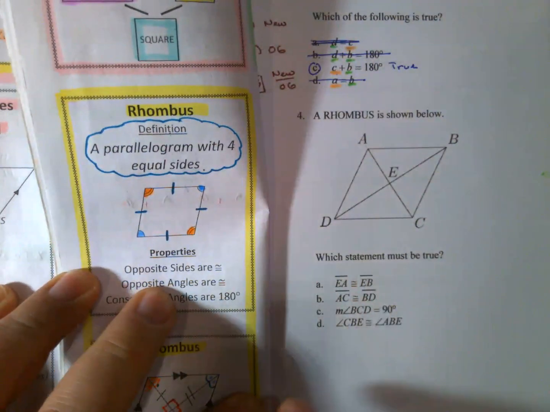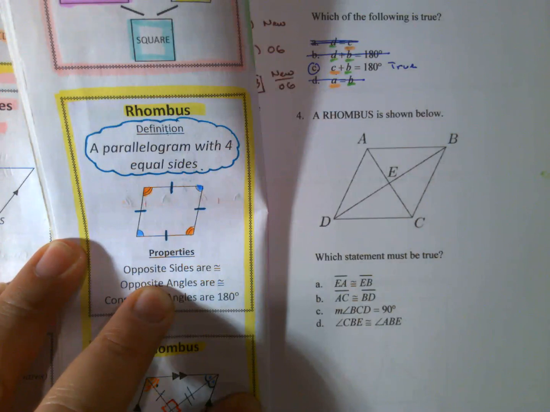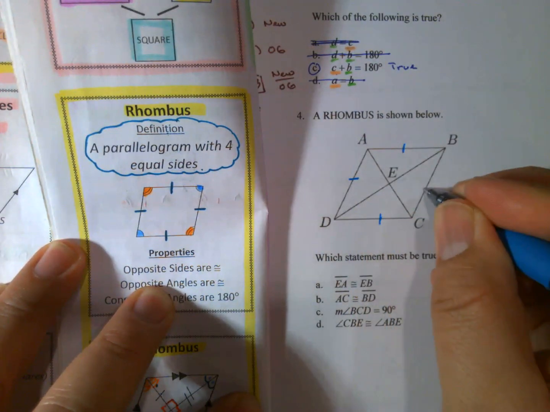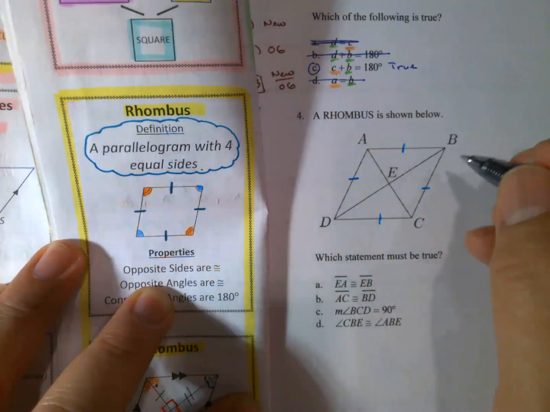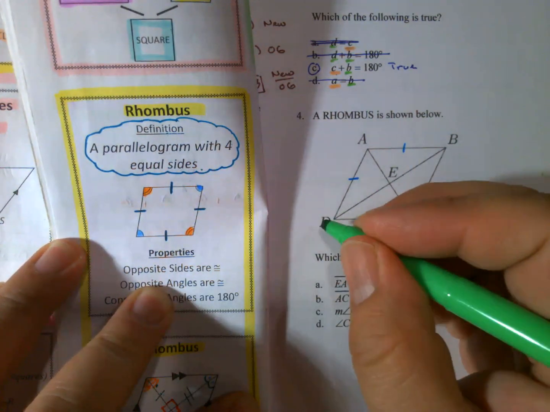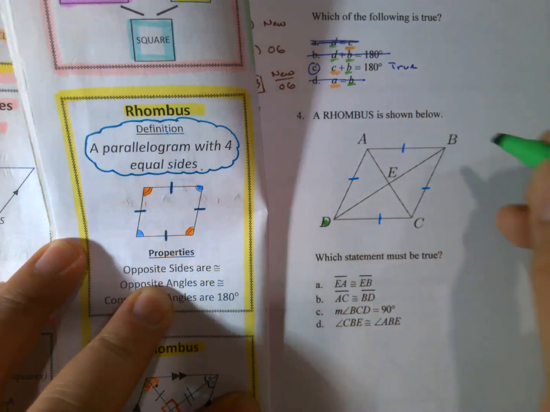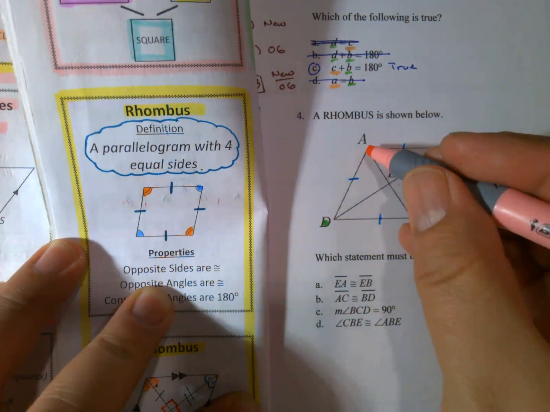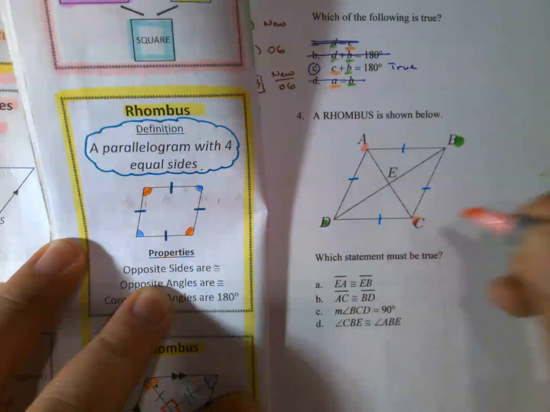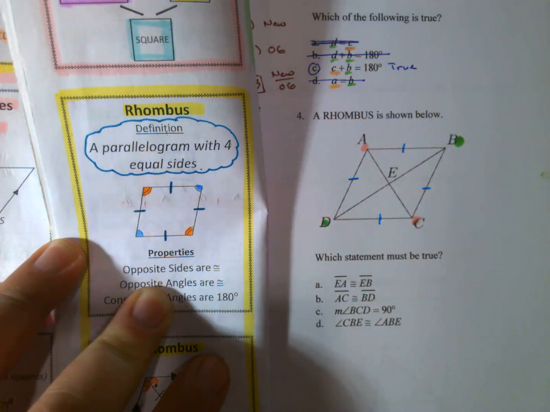So in a rhombus, we know all these sides are equal. So I'm going to bring all of this in. These are all equal to each other, and the big angles are equal to each other. So if I did that green and orange thing, the big angles are equal to each other. But I don't want to put that in the picture here because notice how they're being cut. So let's see here. So the big angles are equal to each other.